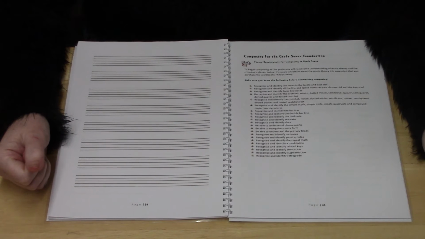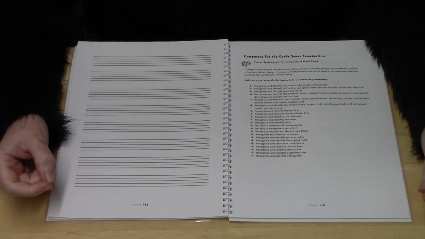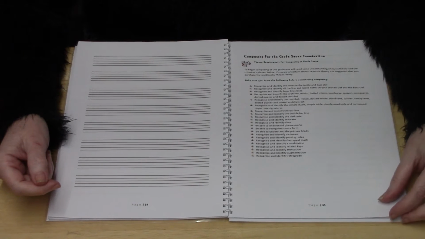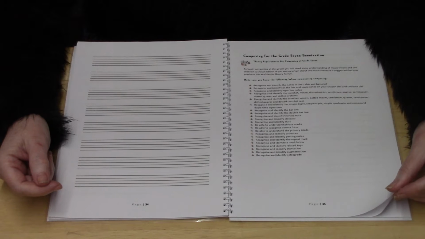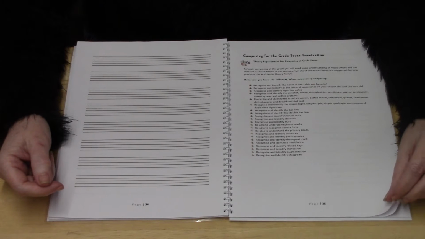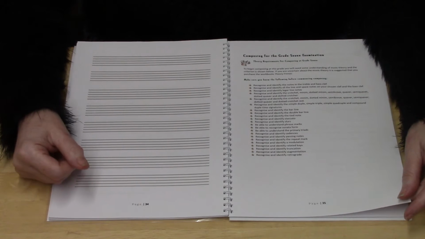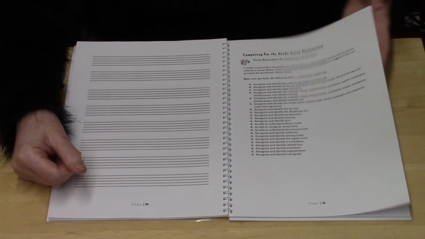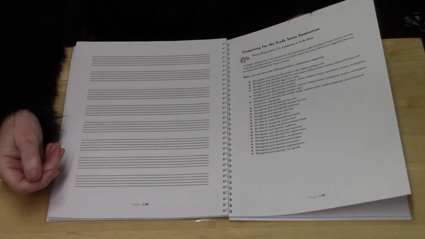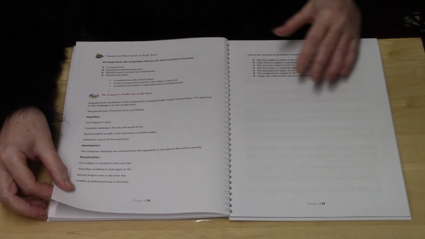Hello and welcome to the composition element for the Victoria College exams grade 7. Now for the grade 7 you're required to write a piece in sonata form. So sonata form is a very important kind of form that was very popular in the classical era, and it has certain key sections that you need to follow, which is shown within this book.